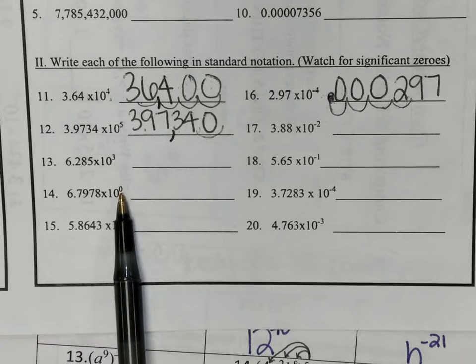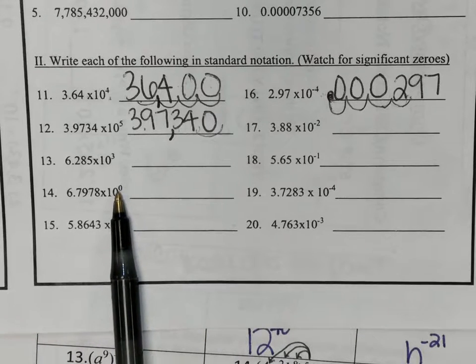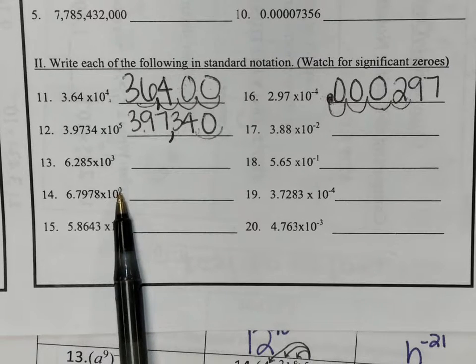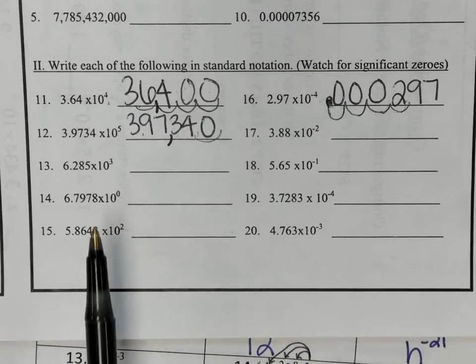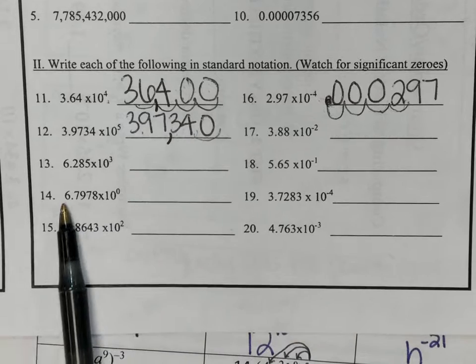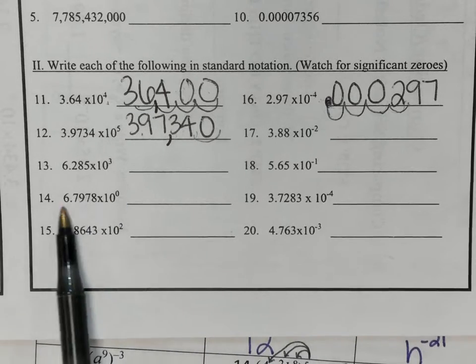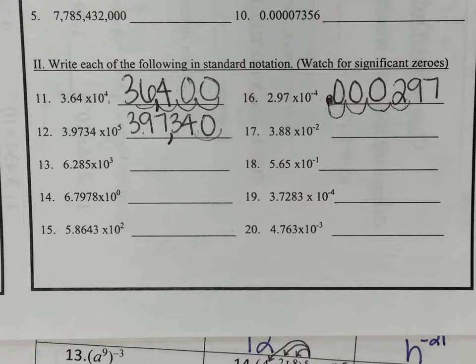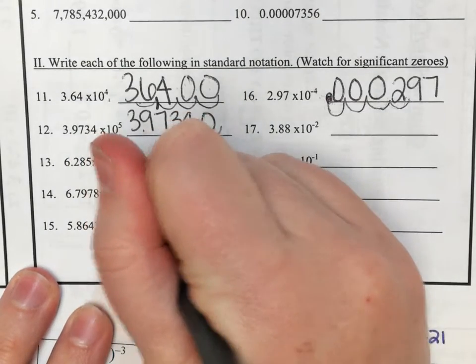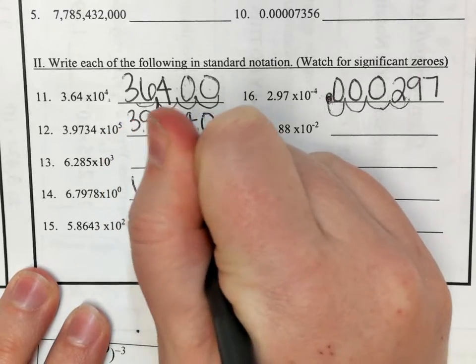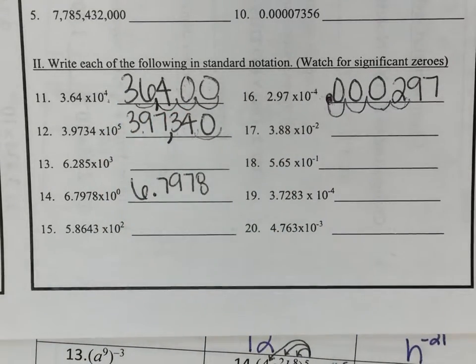Or how many places do we have to move our decimal? 0, because the exponent's 0. All right? So you can think about it 2 ways. The exponent's 0, we don't have to move our decimal any. 10 to the 0 power is 1, and what's this number times 1 going to give us? The exact same number. So it is 6.7978. That's it.